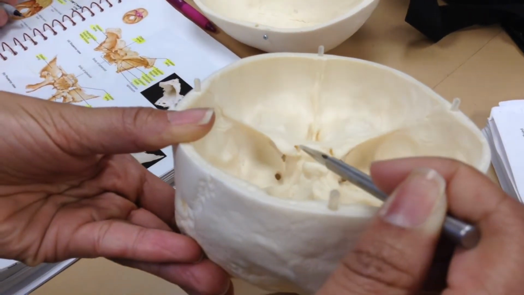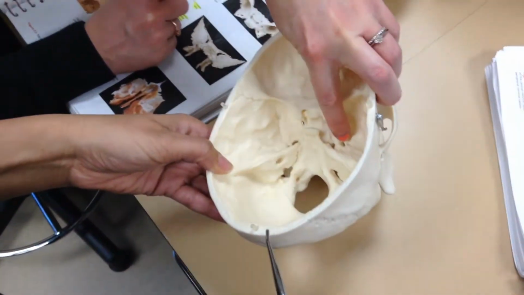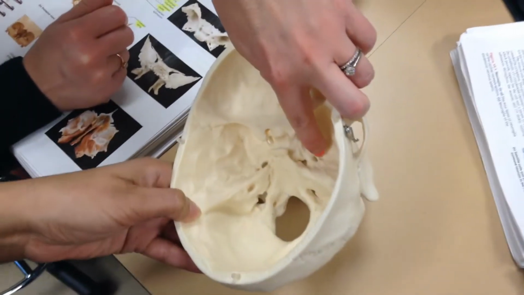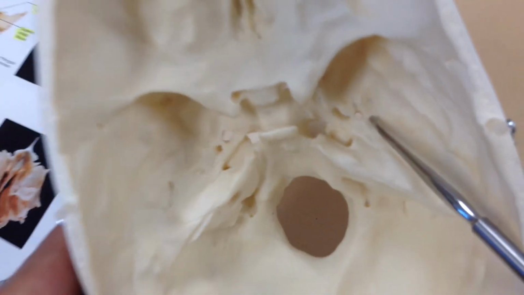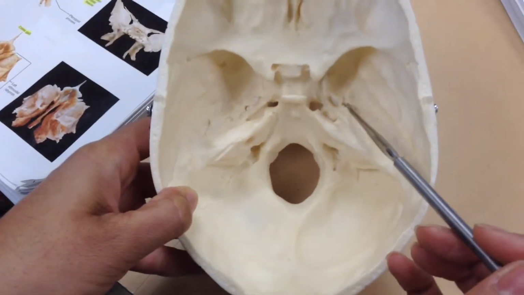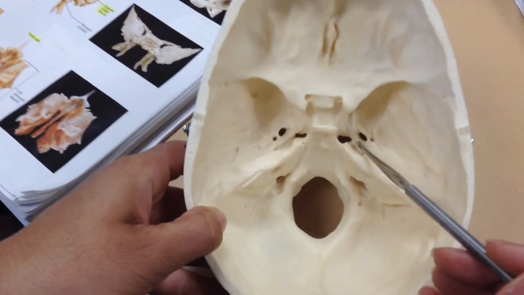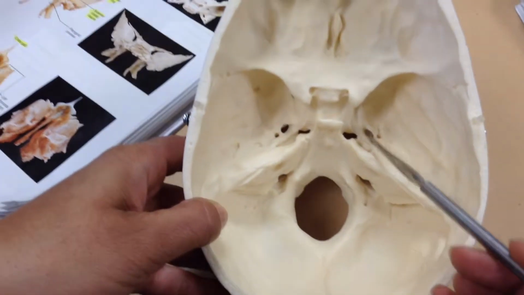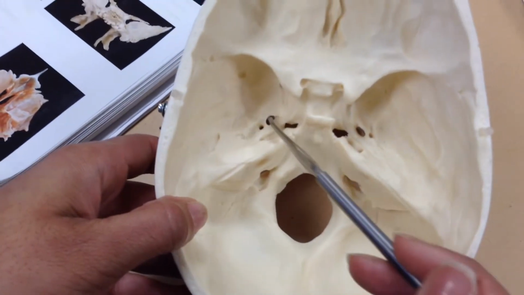And through the foramen spinosum, which is the little one next to the foramen ovale, right below it, is the middle meningeal artery. There's one on that side too.